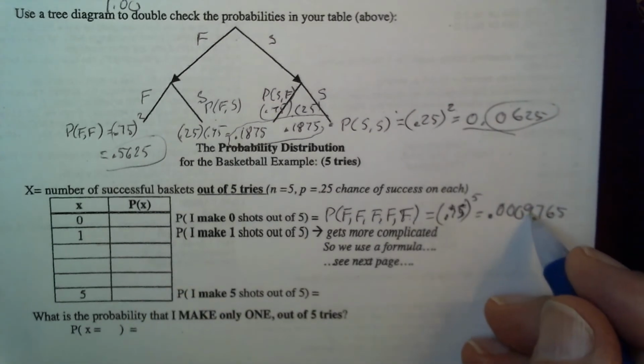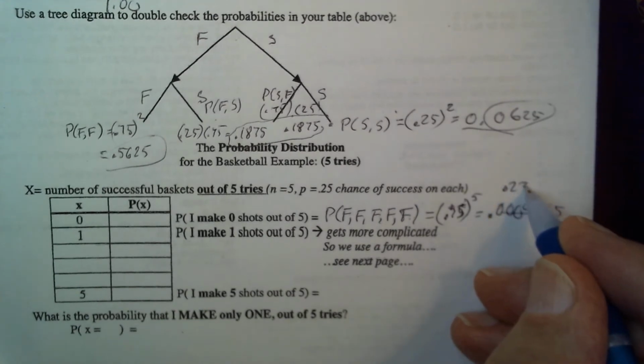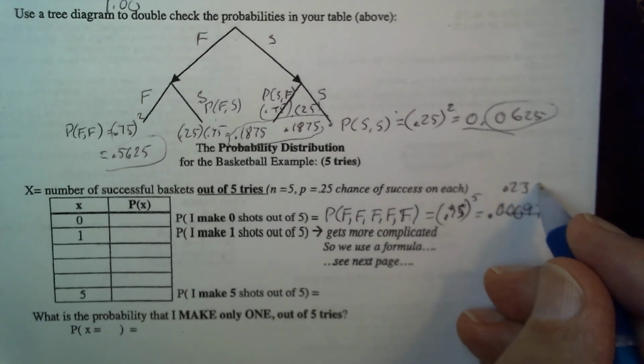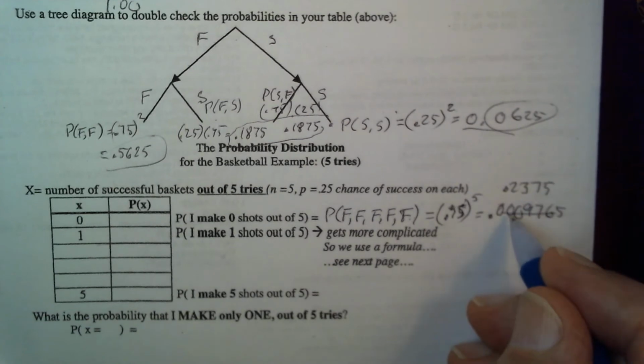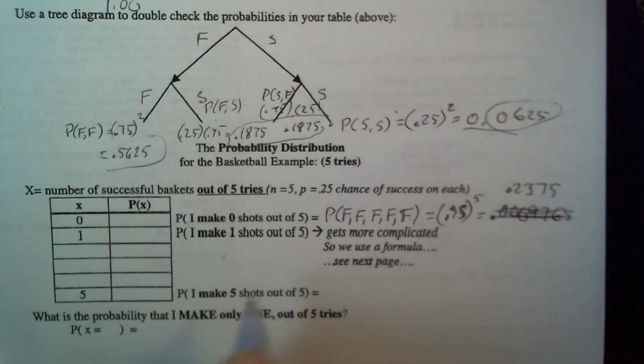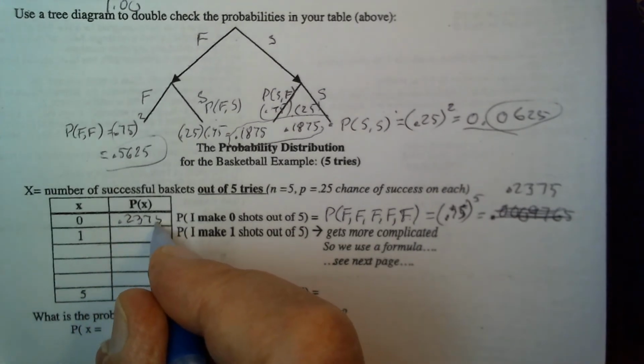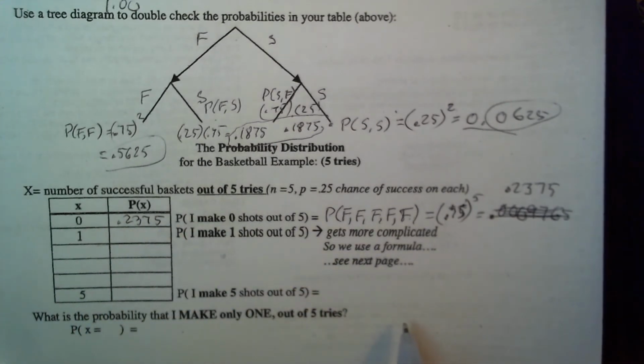I'm sorry, I looked at the wrong results here. So that's 0.2373. And then going to the last one here, I make 5 successful shots.